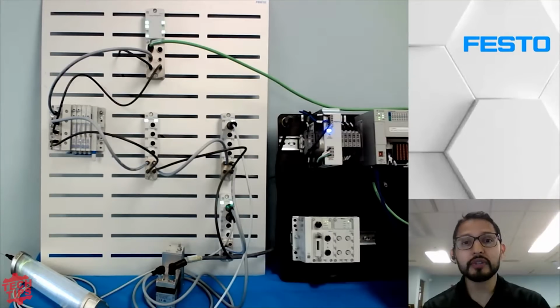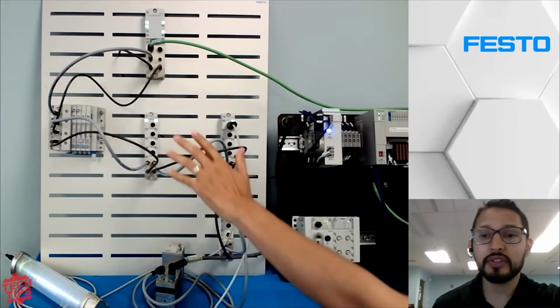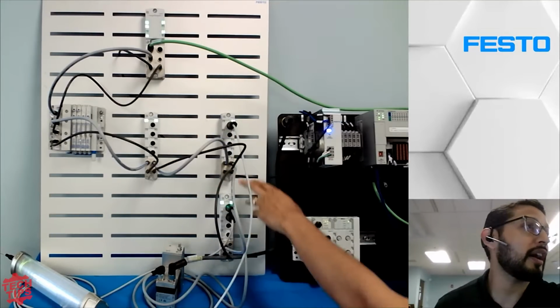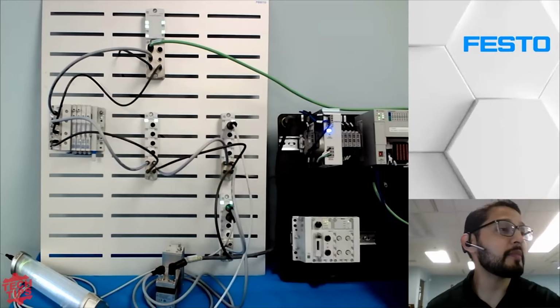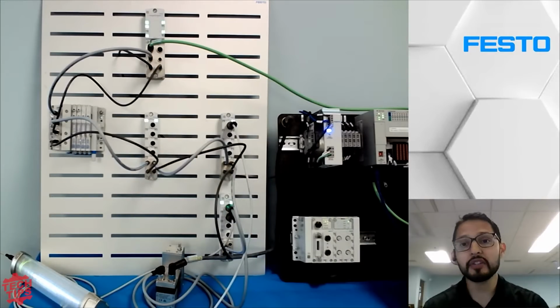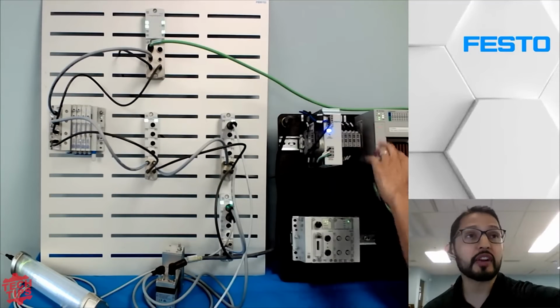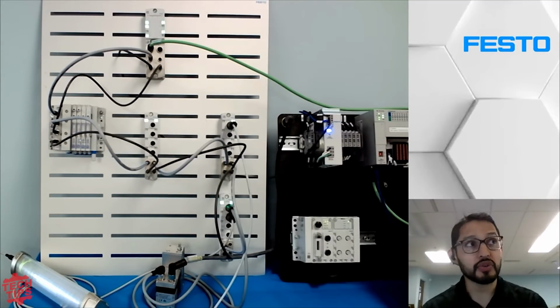So as you can see here today, Shawn, I have some hardware, and this is live right now. I have some CPX API modules that I'm going to be explaining in just a second. And then I also have a Rockwell PLC that we're going to be using to control these modules over Ethernet IP.